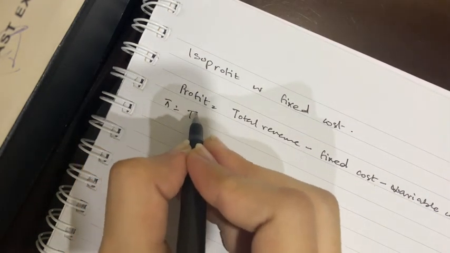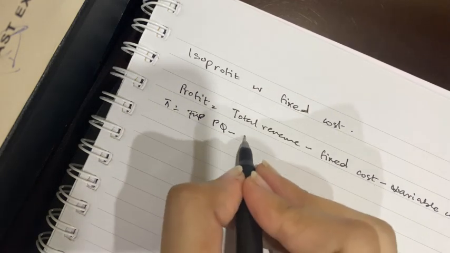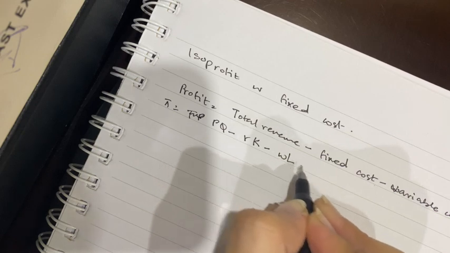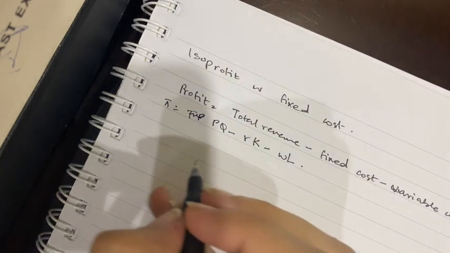So profit equals price times quantity minus fixed cost, R times K, and our variable cost, which is W times L. R is the cost of owning capital and K is the capital employed.